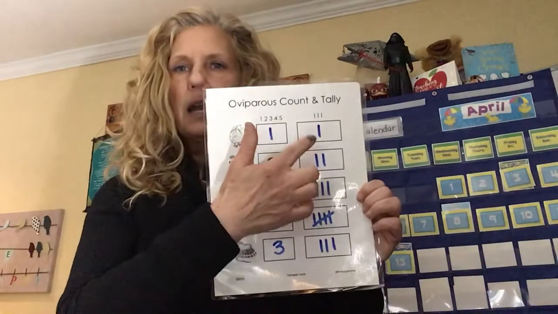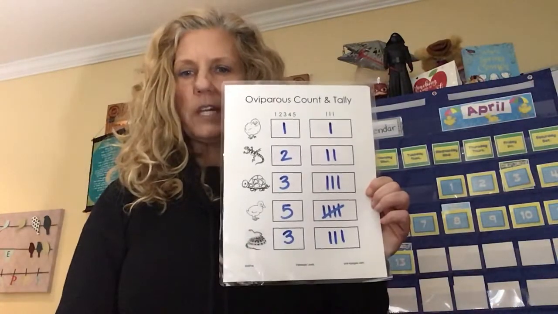Now, next, what is the next animal I found? I found in one of my eggs was one little chick, only one. So I went to the chick and I put the number 1 there to show the chick.